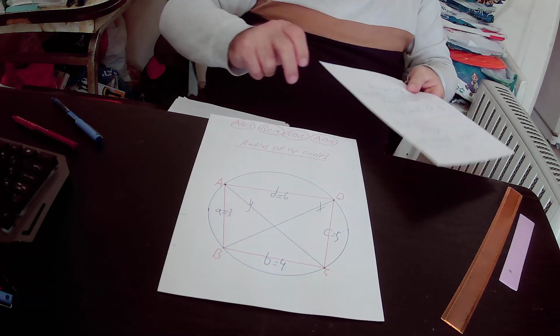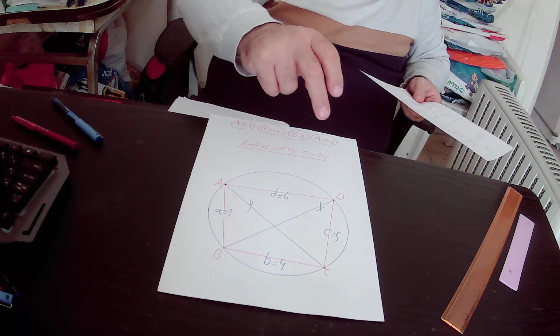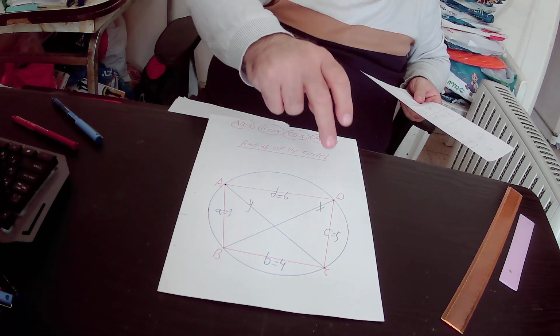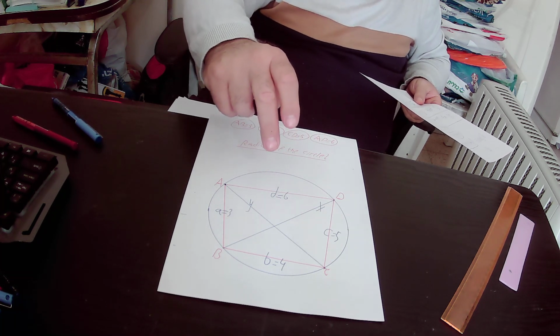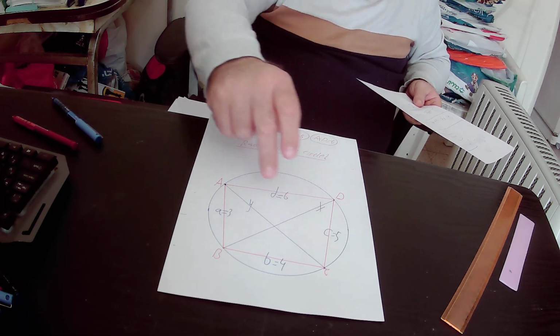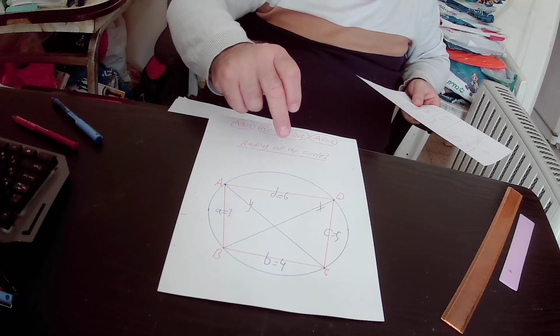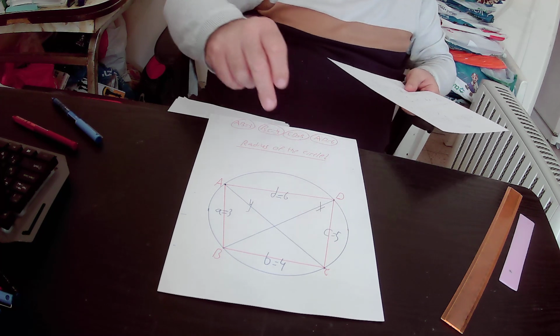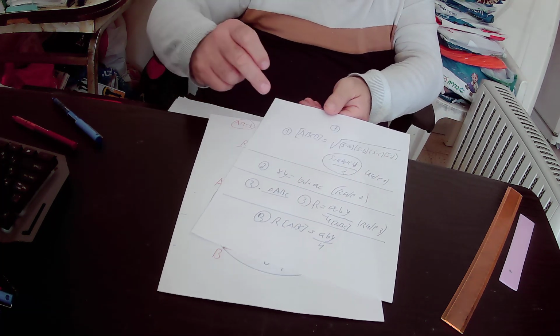According to rule number 2, if we have a quadrilateral that is inscribed by a circle, then the product of its diagonals, x times y, will be equal to the sum of the products of its opposite sides, BD plus AC. So x times y equals BD plus AC.